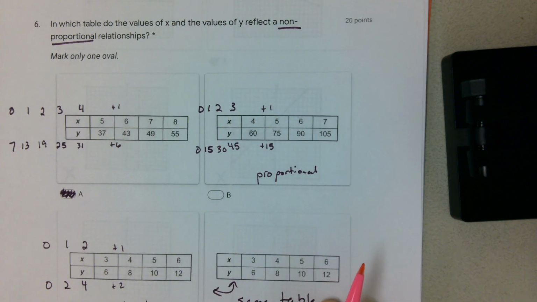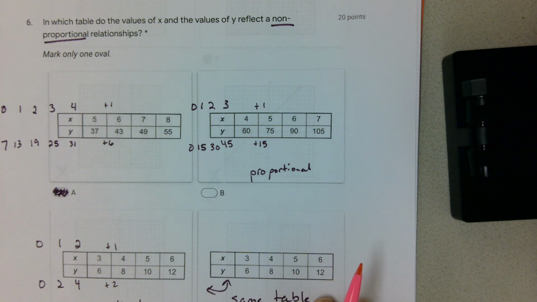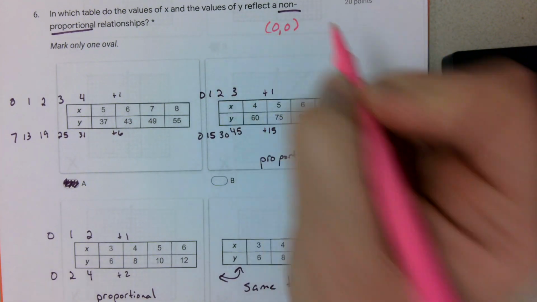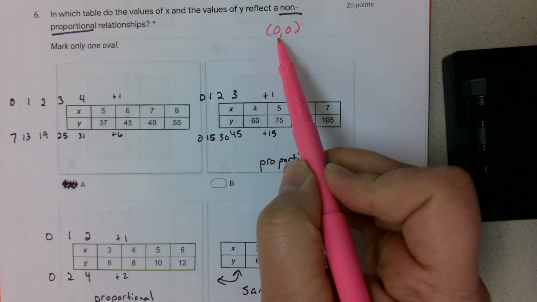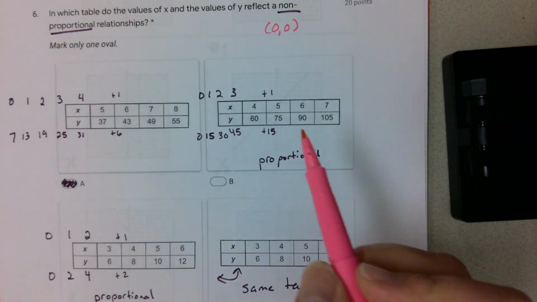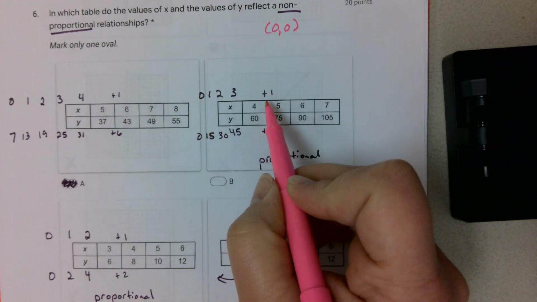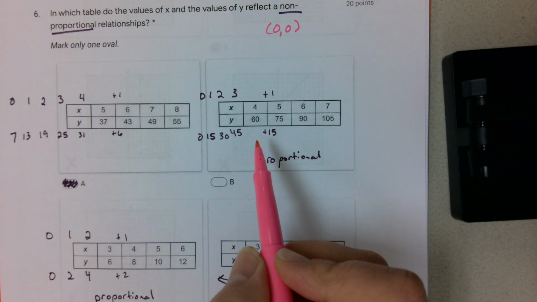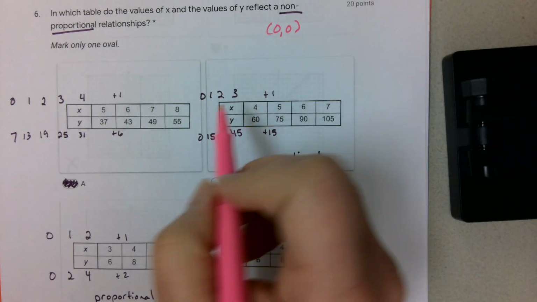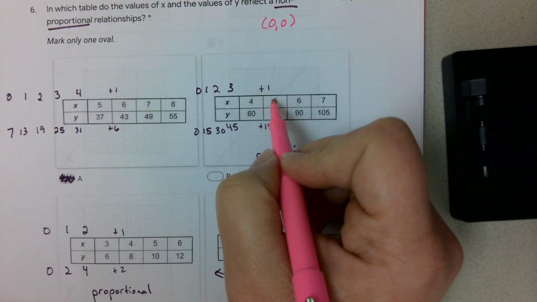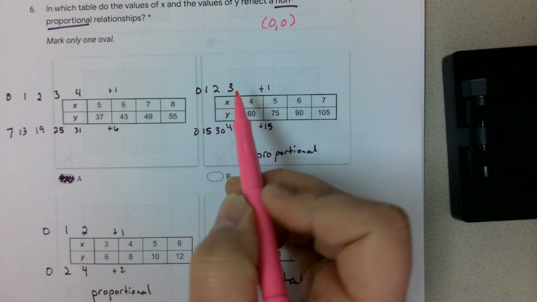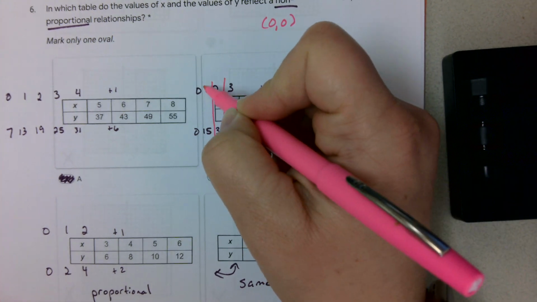All right. Next one. In which table do the values of x and the values of y reflect a non-proportional relationship? What I needed to do here is I needed to know if this is a point on my table, this is proportional, it doesn't work. So I had to work backwards. So first I looked to see for every x value, what am I going up in my y values? And then I just worked backwards. So, and I'm going to work the ones that are wrong first. So this went up 1, and then it went up 15. So to go backwards, I took 1 away, and then I took 15 away. And so I could have extended the table. I didn't do this very neatly. Sorry about that.